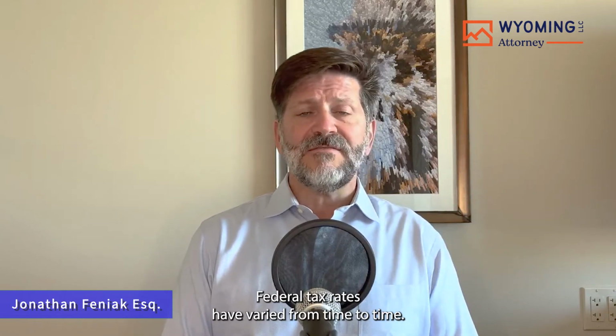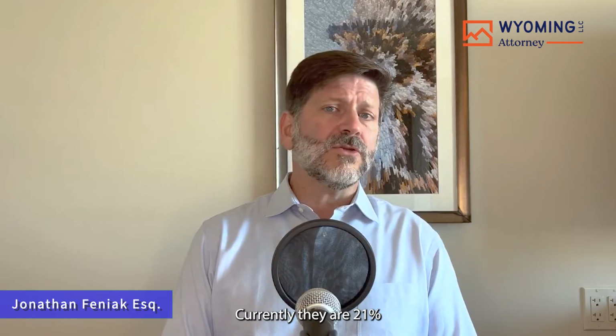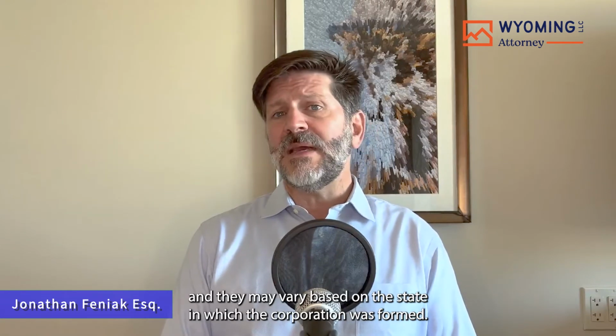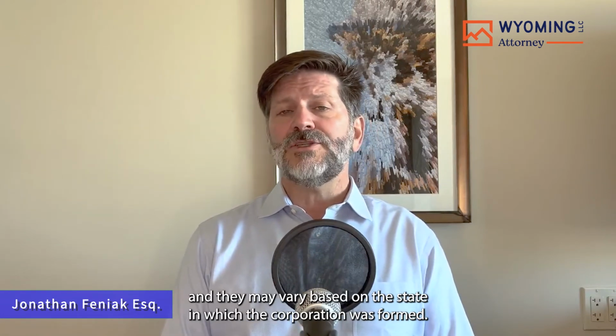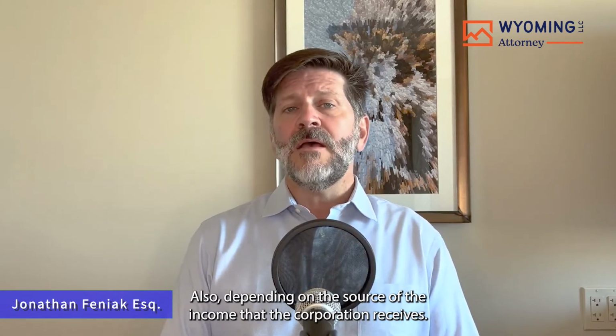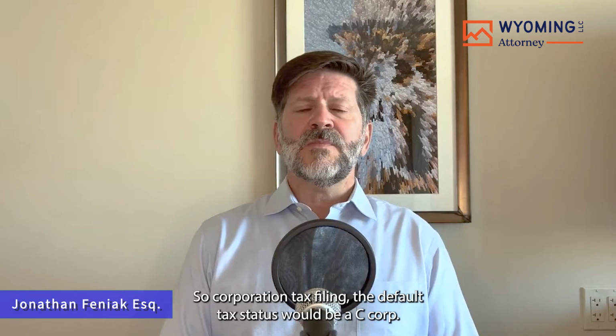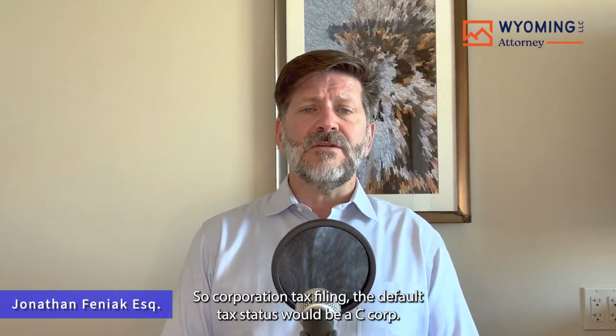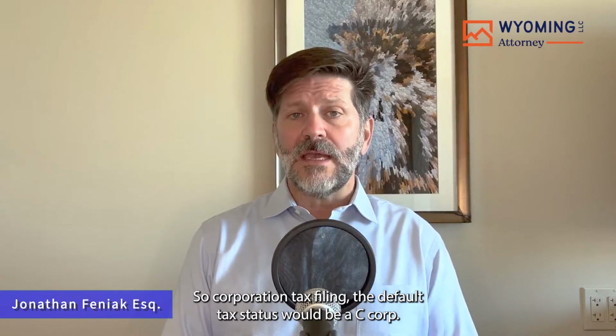Federal tax rates have varied from time to time. Currently, they are 21%, and they may vary based on the state in which the corporation was formed, also depending on the source of the income that the corporation receives. So for corporation tax filing, the default tax status would be a C Corp.